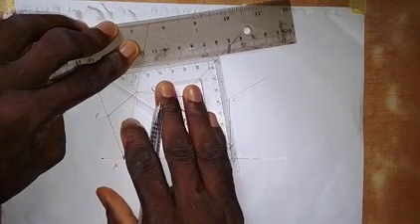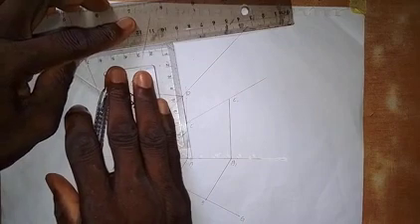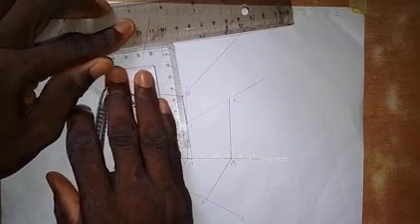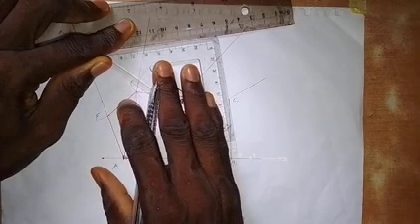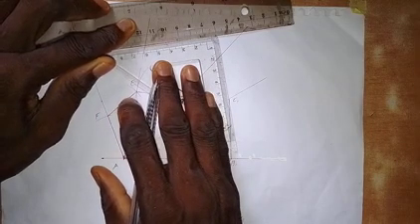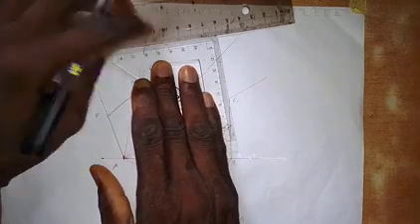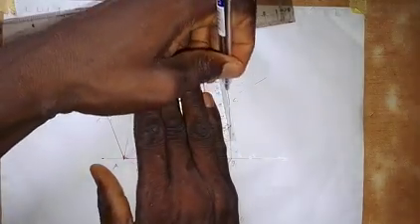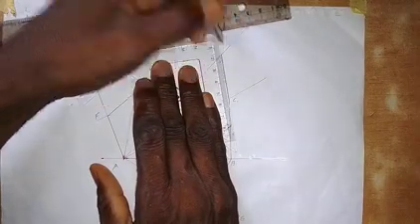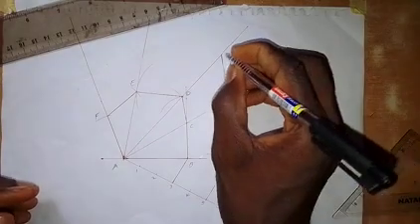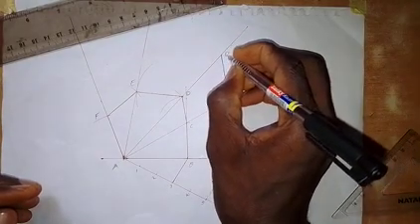Now we move it to C1 like this, so here we have C1. I will draw the line like this, to make this line that passes through D from A. So this is point D1 for the enlargement.